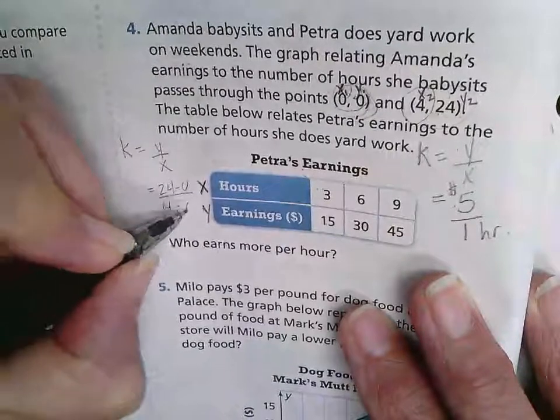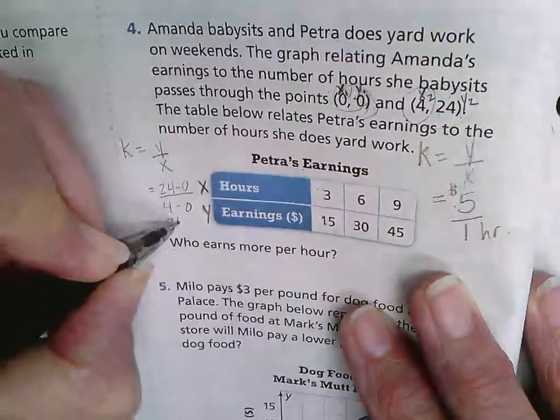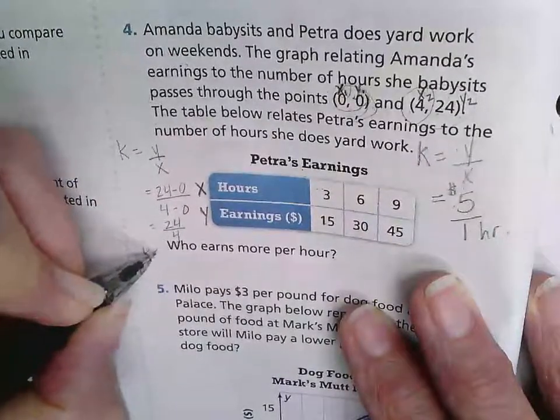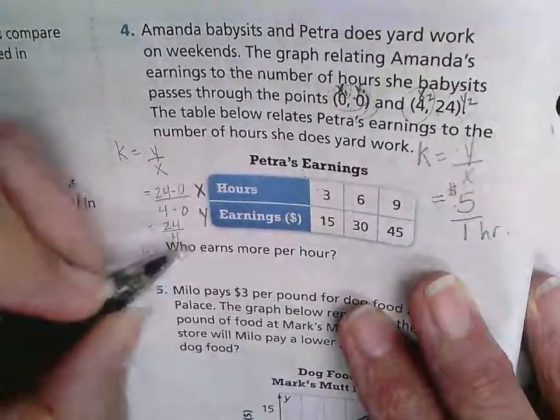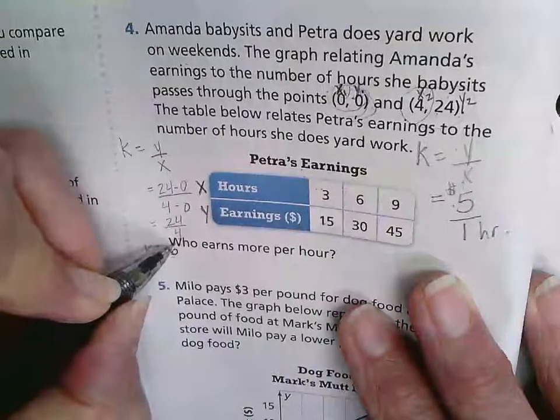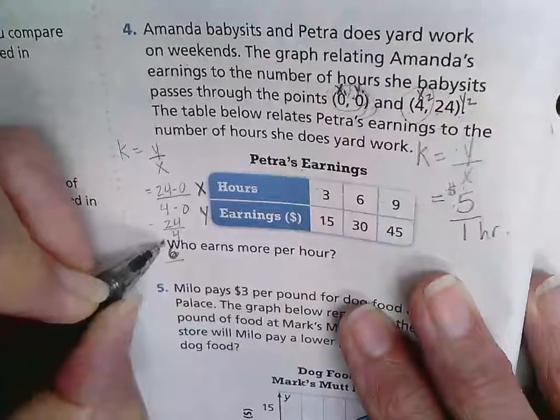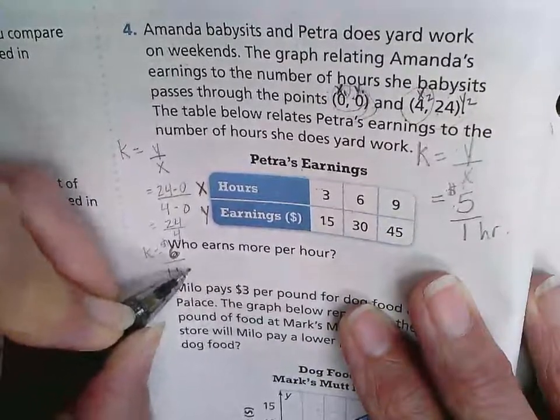And this is a pretty easy problem. 24 over 4, that means K is equal to 6. And again, what does that mean? That means $6 per 1 hour.